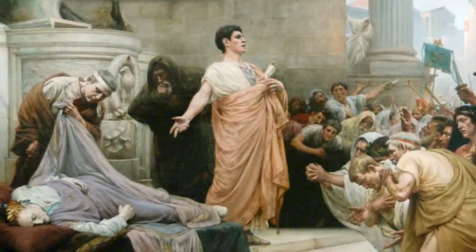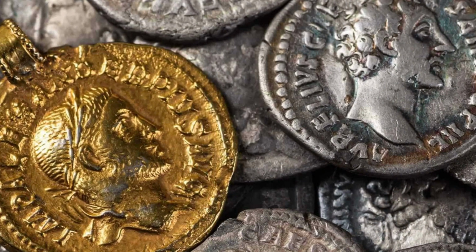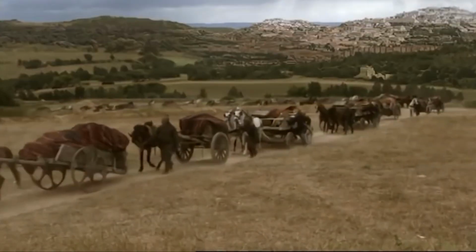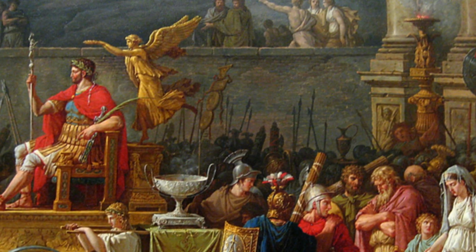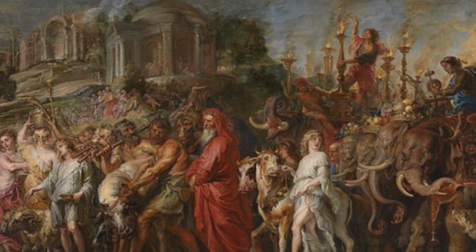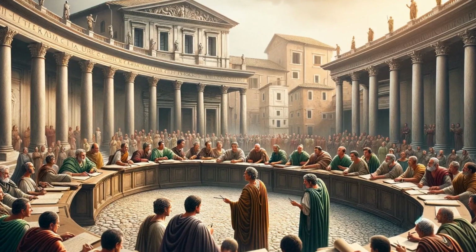High taxes burdened the population. Inflation, a fall in the value of money, made currency nearly worthless. Trade routes became unsafe due to war and piracy. The empire became too reliant on slave labor, which stopped innovation and productivity. As the economy declined, people grew poorer. Cities shrank, and the government couldn't afford to maintain its army or infrastructure.